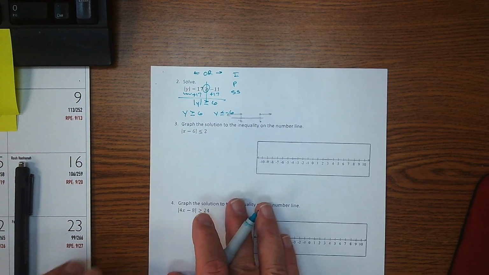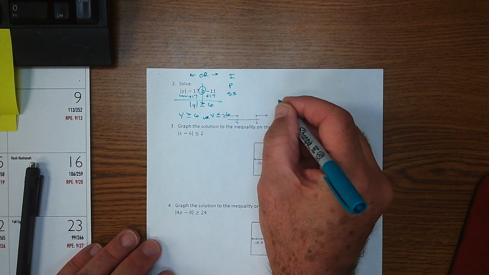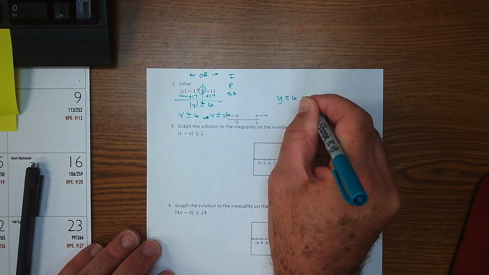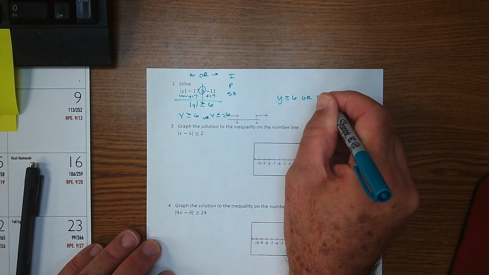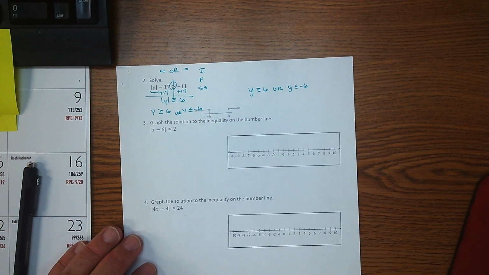So how do I write this then? Well, this is an OR. So I write my answer: y is greater than or equal to 6, or y is less than or equal to negative 6. That's exactly how I write my answers, like that.